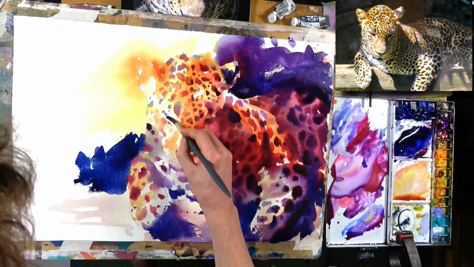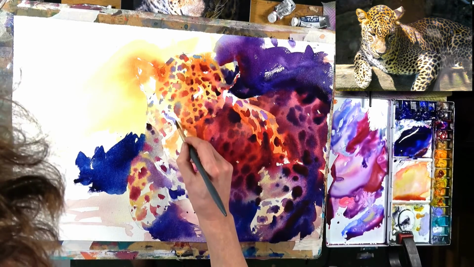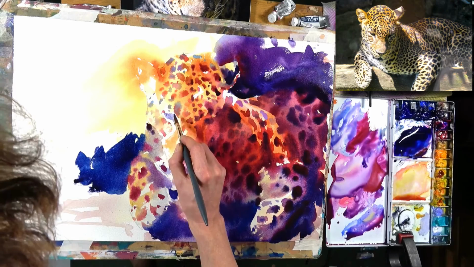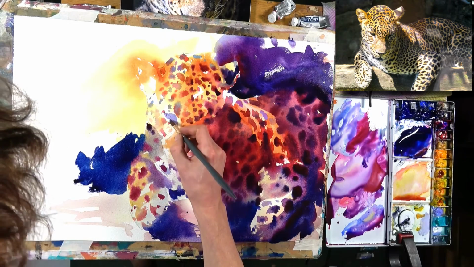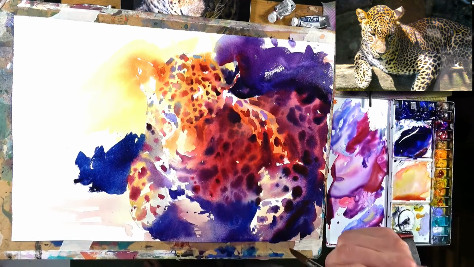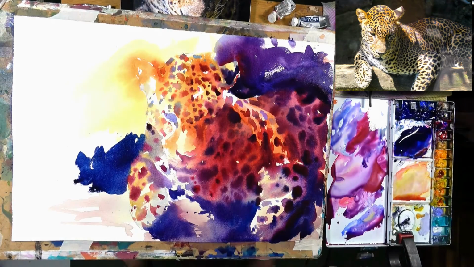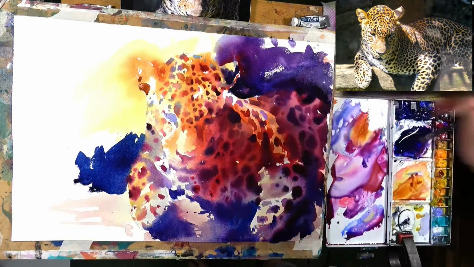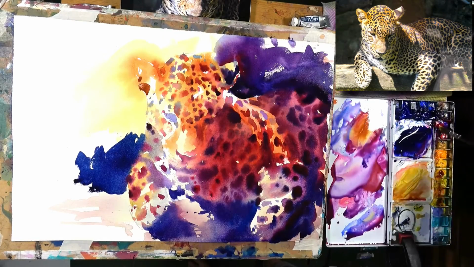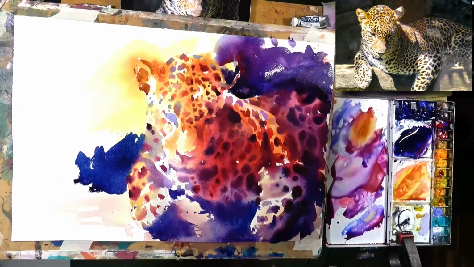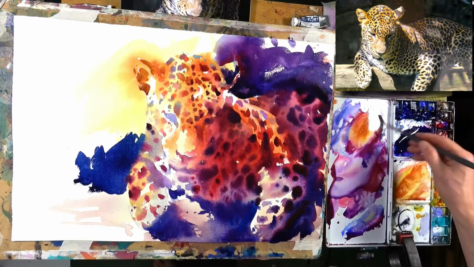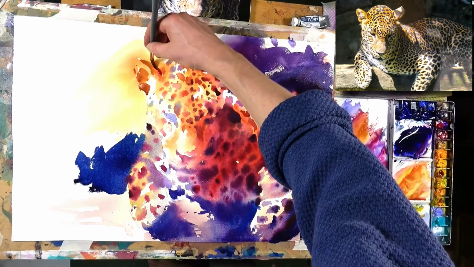And the only other point I want to make is notice how I've tried to make a lot of the markings not similar in shape. As humans, we tend to recreate the same shape over and over again and create patterns when we don't want to. Whilst there is a rhythm and a movement and a similarity to the markings, at the same time I don't want every one to be the same shape, the same size. So I'm trying to create a more random feeling to the markings.